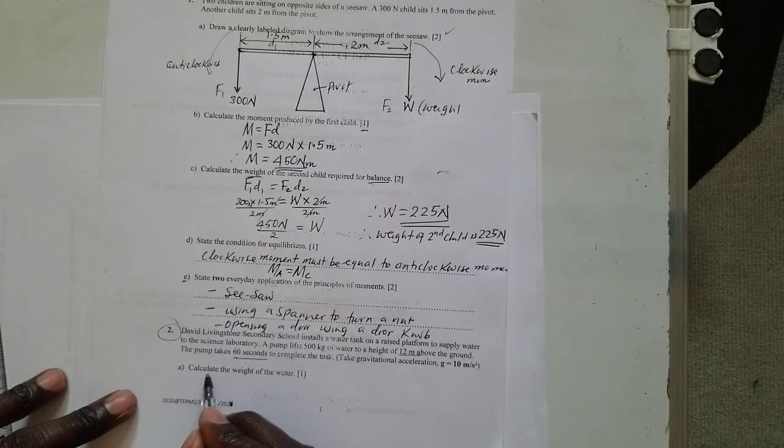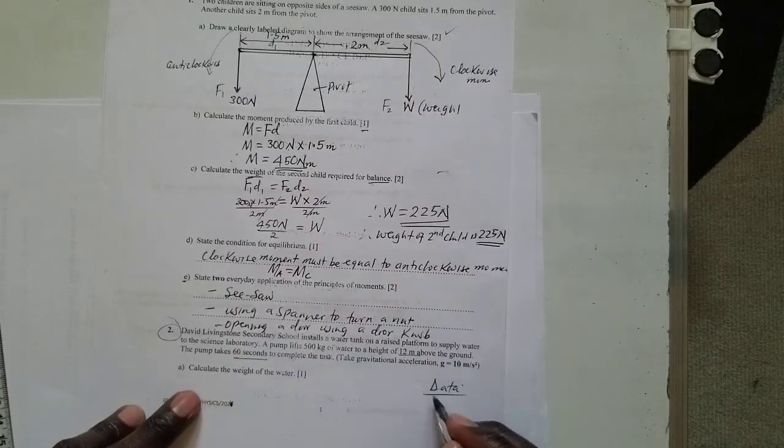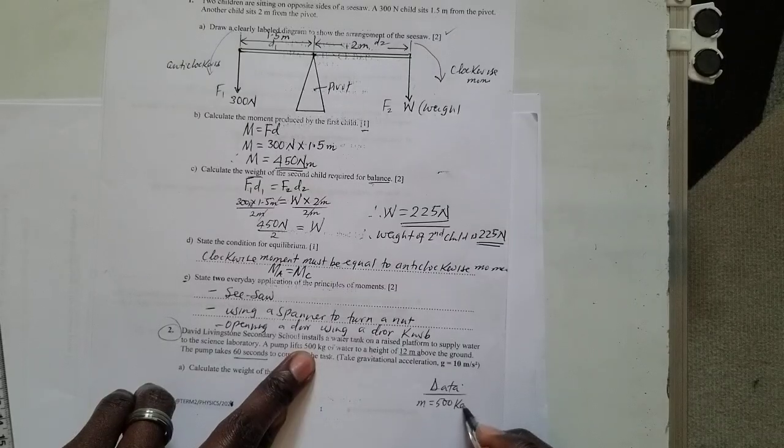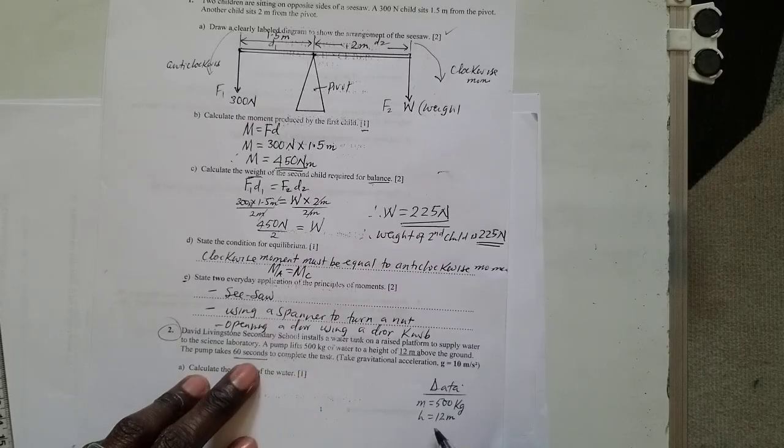Then it says calculate the weight of the water. So remember, it's always important to list down the data that you've been given. So they have given us the mass, which is 500 kg of water, then the height is simply 12 meters, from where it is lifted. Then the time is simply 60 seconds, and gravity is simply 10 meters per second squared.